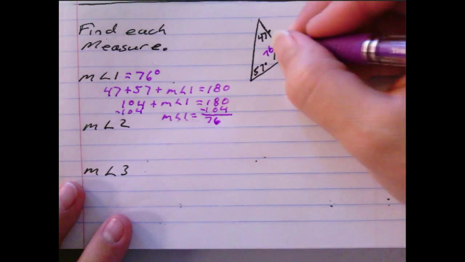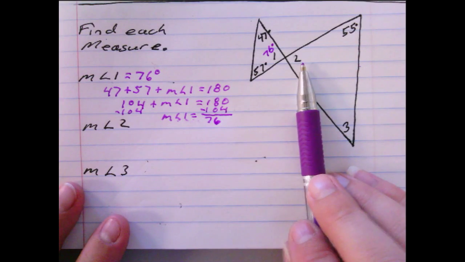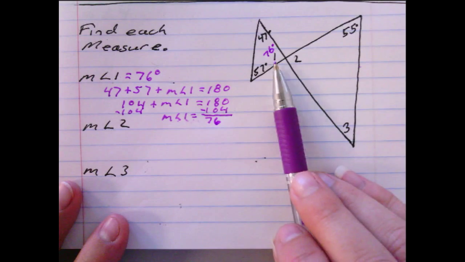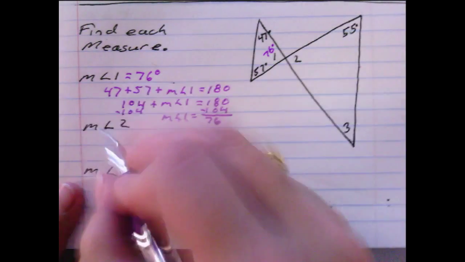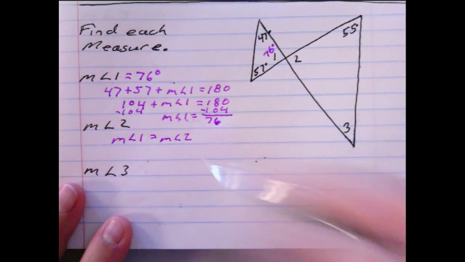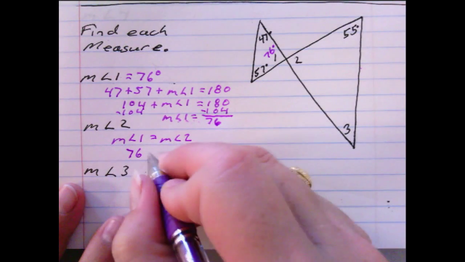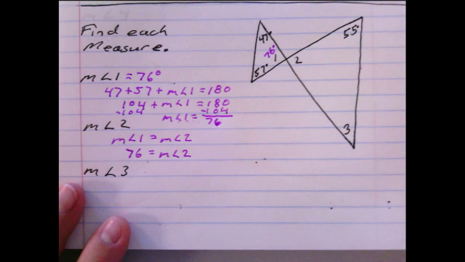So 76 degrees. Now looking at angle 1 and angle 2, what do we know about the relationship to those? This is something we talked about in the first quarter. Angle 1 and angle 2 are vertical angles. So we know that the measure of angle 1 equals the measure of angle 2 because they are vertical. So if the measure of angle 1 is 76, then the measure of angle 2 is going to be 76. Okay, so I'm going to go ahead and write 76 in here as well.